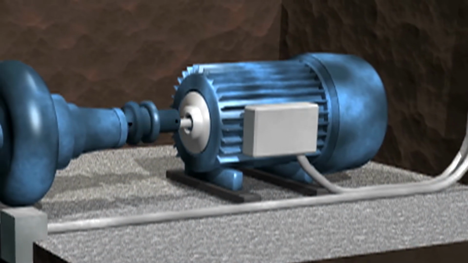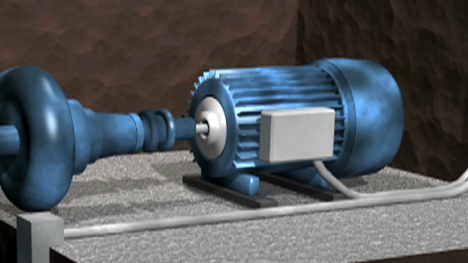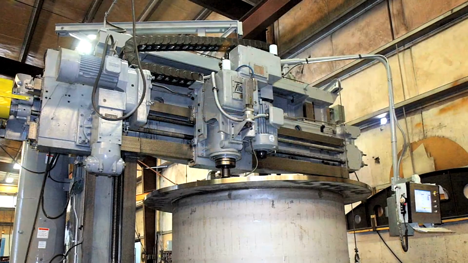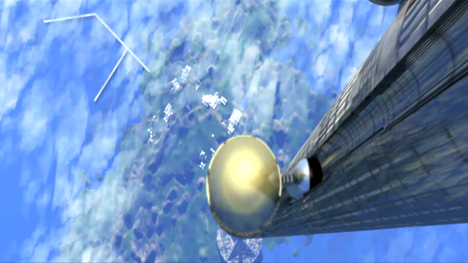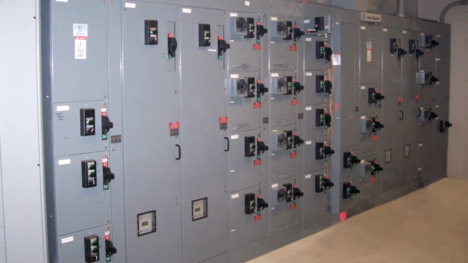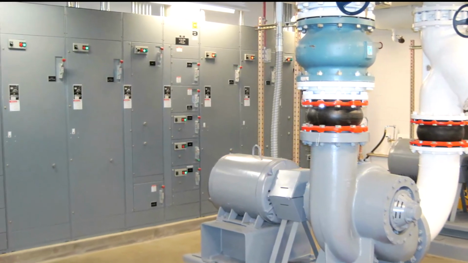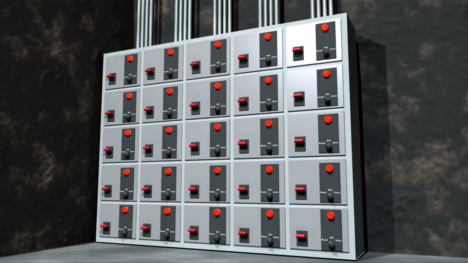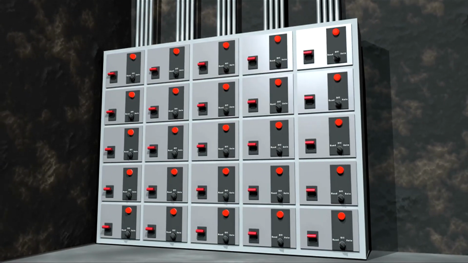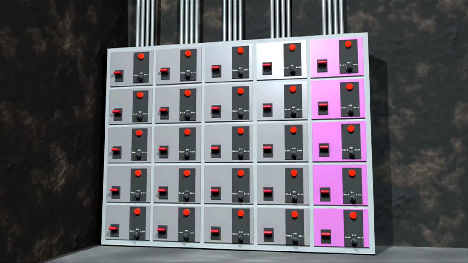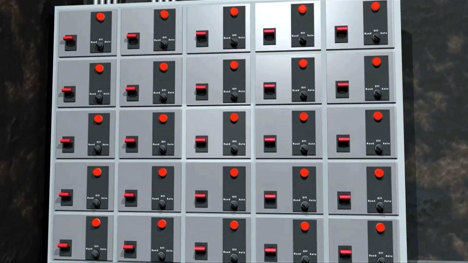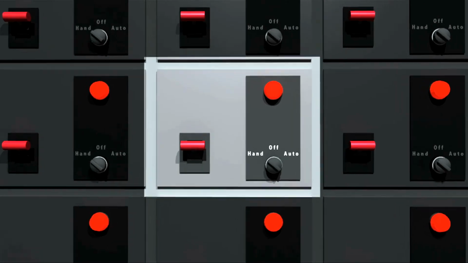In almost every facility, there are electric motors. Motors are used in pumps, machinery, conveyors, elevators, and the list is endless. In order to distribute power to motors, the electrical distribution system has motor control centers, or MCCs. These MCCs are made up of a series of sections. Each section contains buckets. Each bucket is assigned to a specific motor.